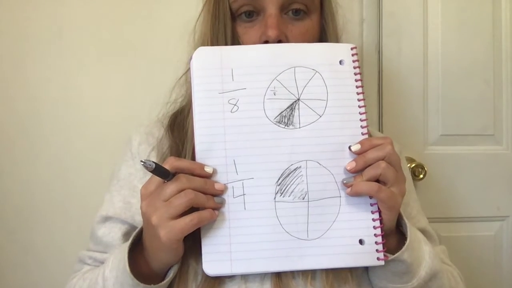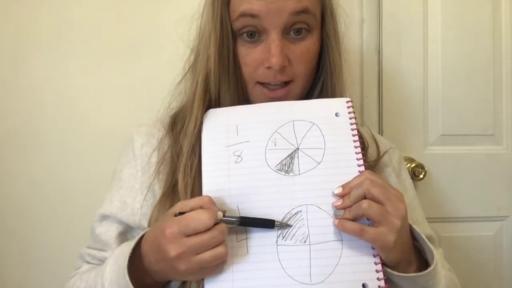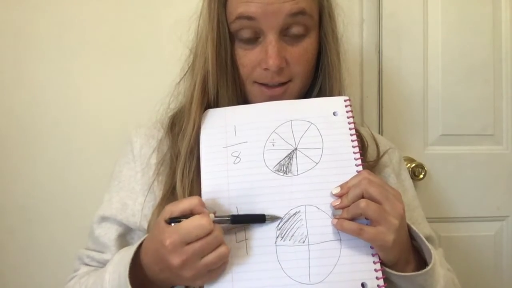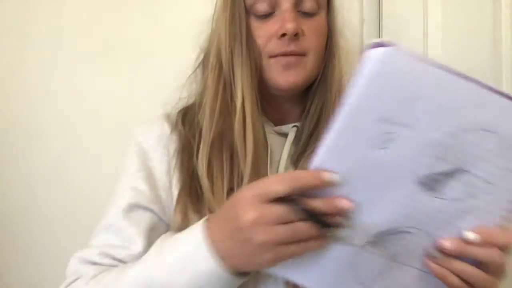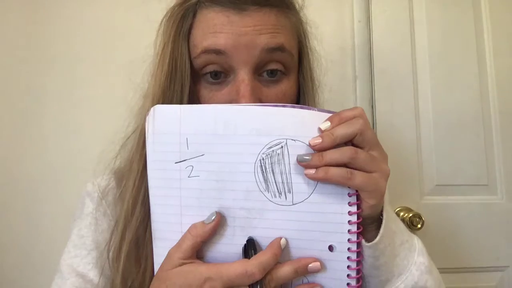Okay, I have a question for you. What is bigger? 1/4 or 1/8? 1/4 is, right? That's a bigger piece, isn't it? 1/8 is smaller. Okay, I have another question for you. What's bigger? 1/2 or 1/4? 1/2 is, right? So we're comparing fractions, aren't we?